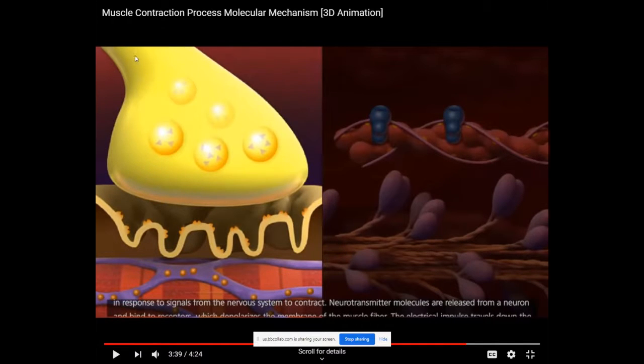All right, our action potential is going to travel down and come to the synaptic knob. It's going to open up what? It triggers the opening of a certain gate. What do we call those gates? Voltage-gated calcium channels. Those voltage-gated calcium channels will open up.